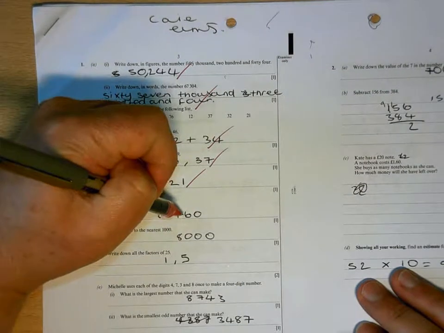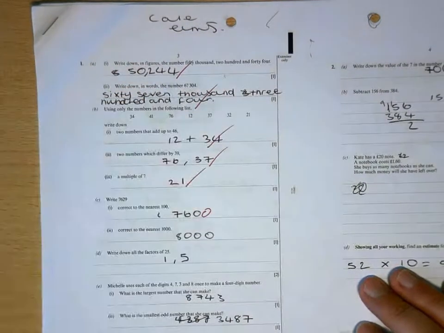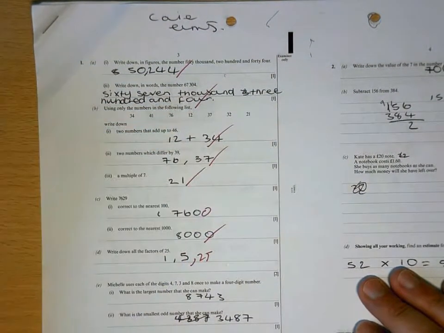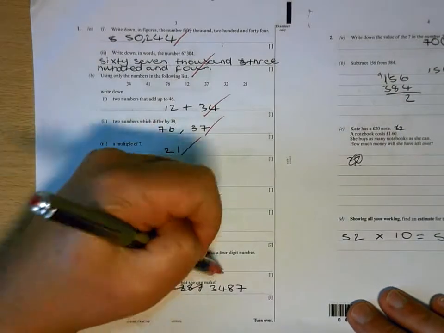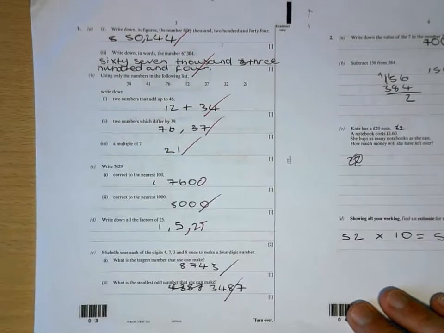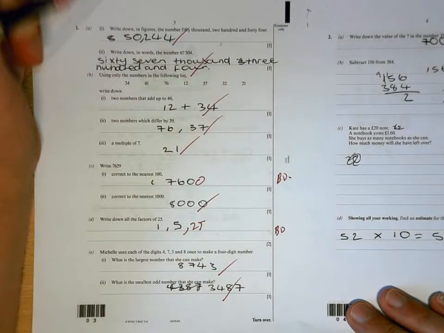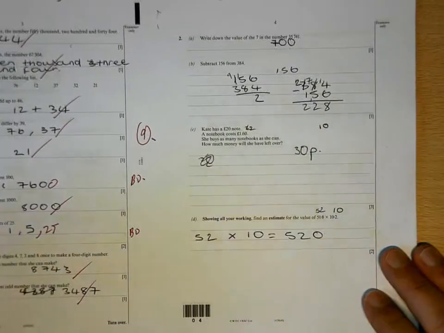Right, 7,600 that should be. You've written in 760, so you'd lose that mark. You've left out one of the factors there, so, 25, 8743, 3487. So you have lost 1 mark there and 1 mark there. So out of 11, you've got 9 for that first part of the question.